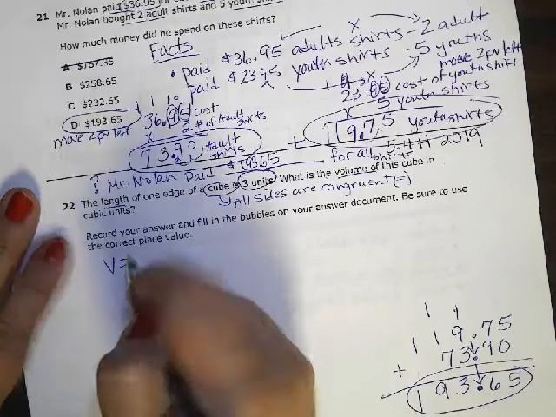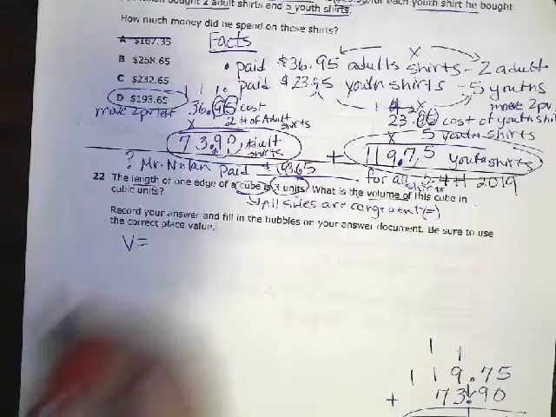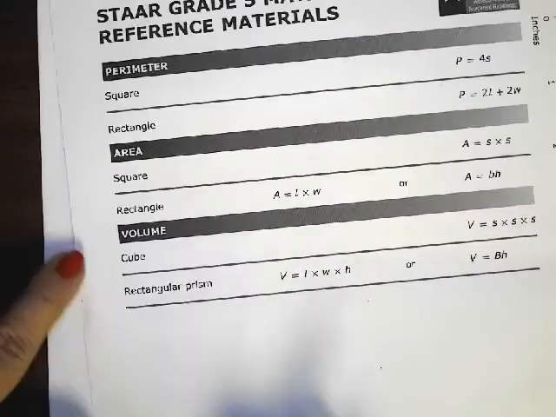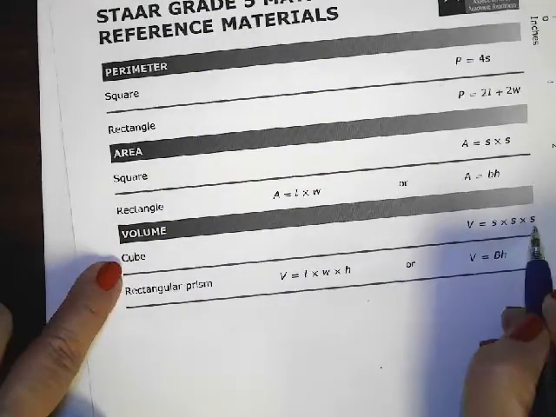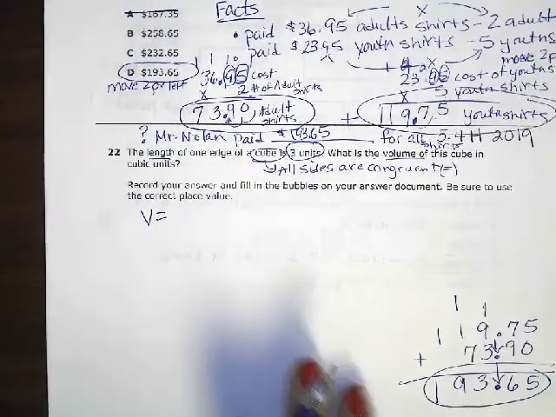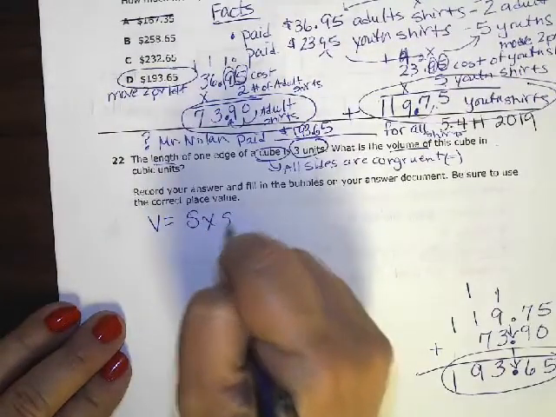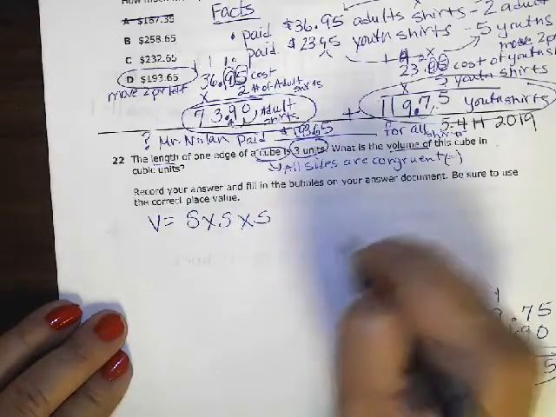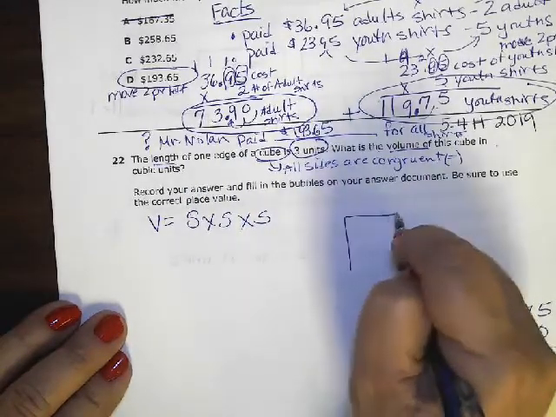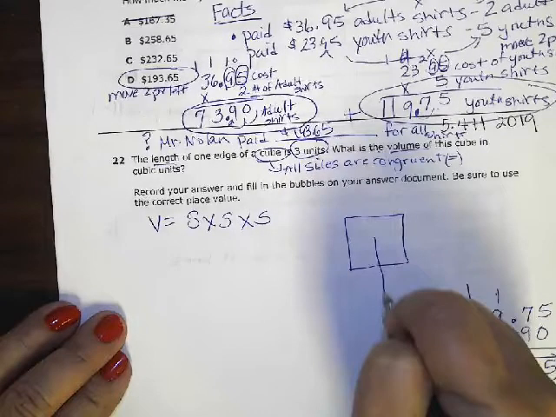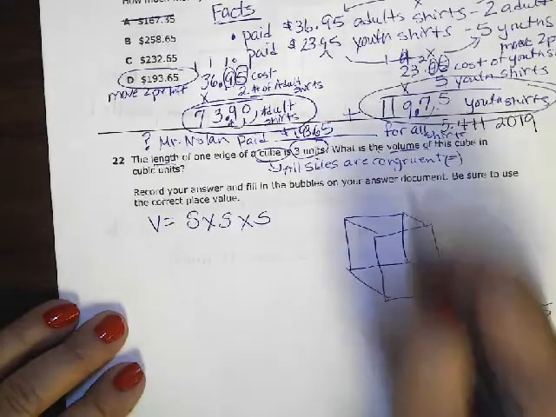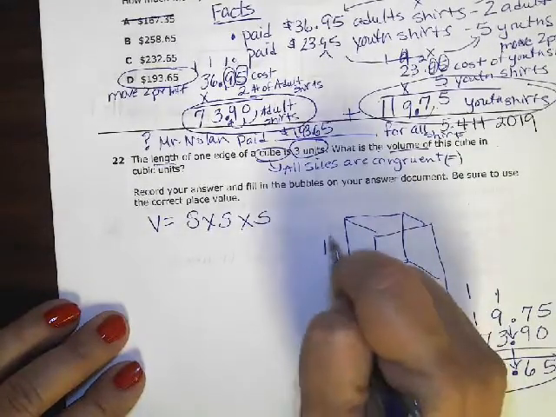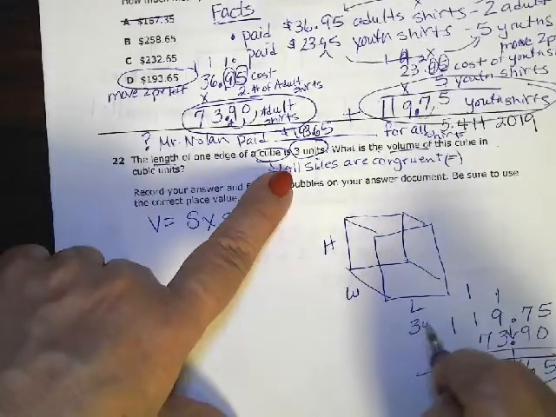Volume equals, for a cube, and I think I lined it up. Oh, there we go. So I'm coming over here to my chart, and I'm coming over to volume, a cube, V equals side times side times side. So I'm going to write that down. V equals side times side times side. I'm going to draw out my cube, make a square, and I'm going to make another square. Giving me the unit, so I know that the length, width, and height is going to be 3 units.